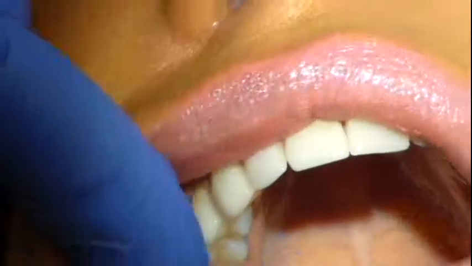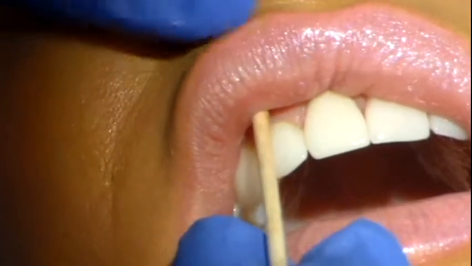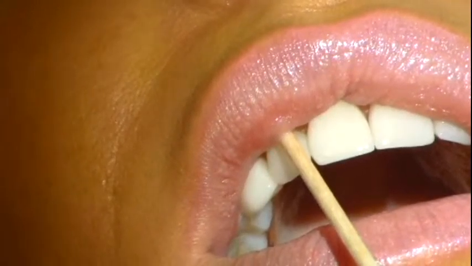It's been debrided. We're going to apply the topical, and we're going to let it sit for a minute. And the ASA gets the canine, the lateral, and the central on the side of injection, with a little bit of fade out at the very center.